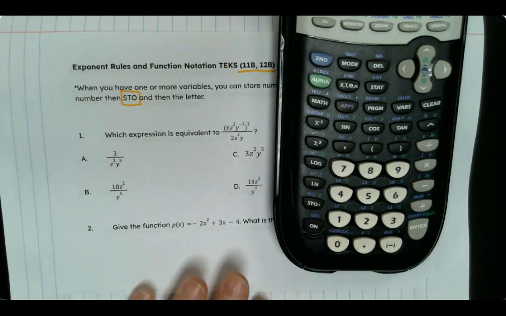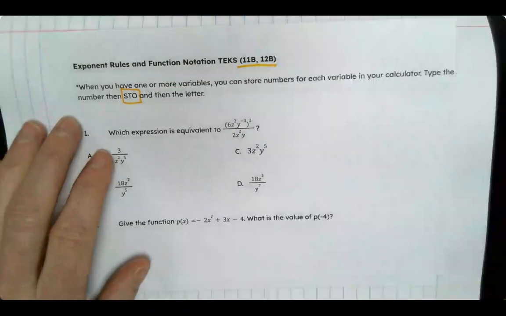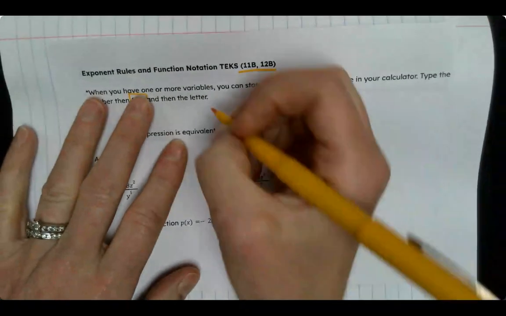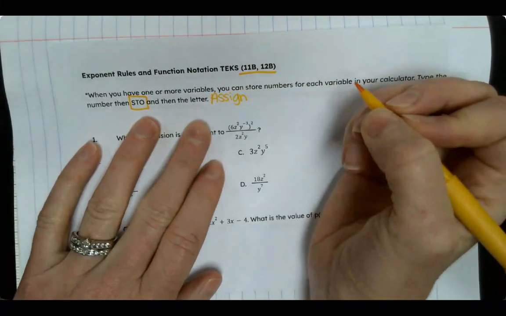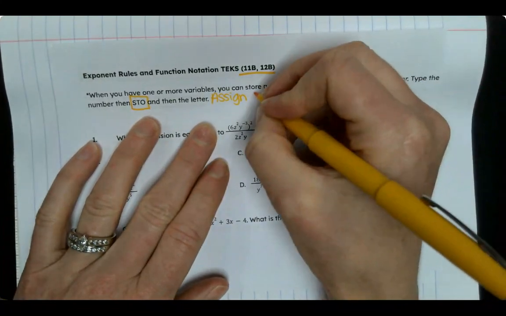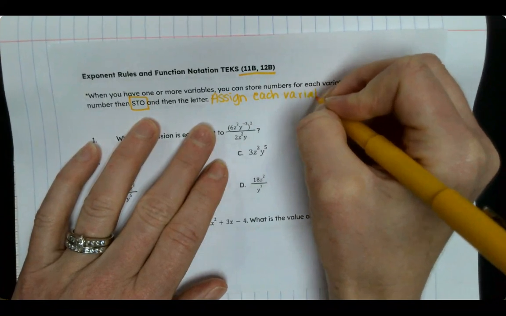So what we are going to do is we're going to store different numbers for variables and see if we can match answers. Okay, so I want you to write that down. Assign each variable a number.